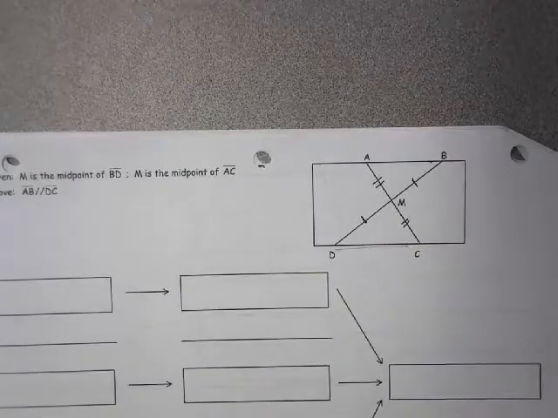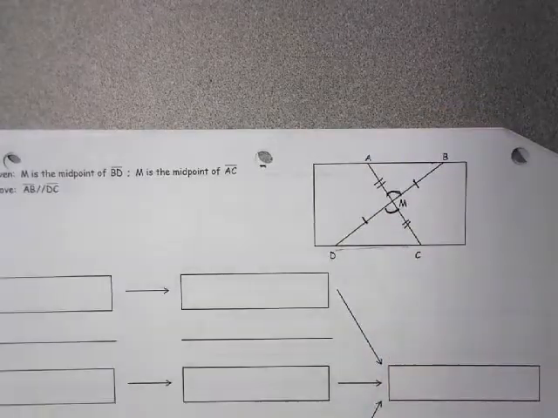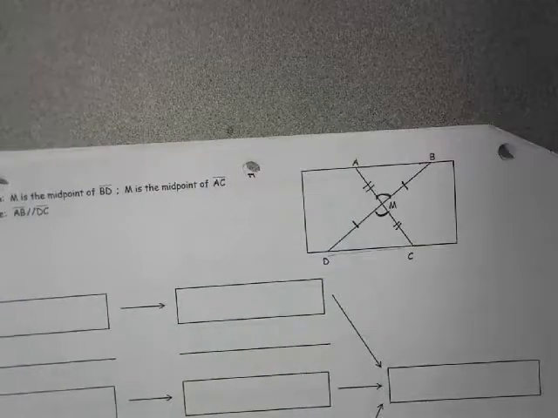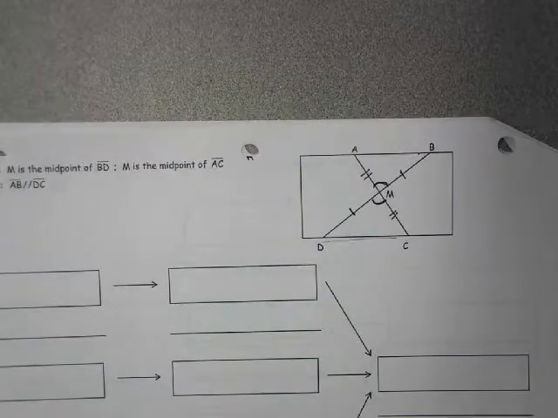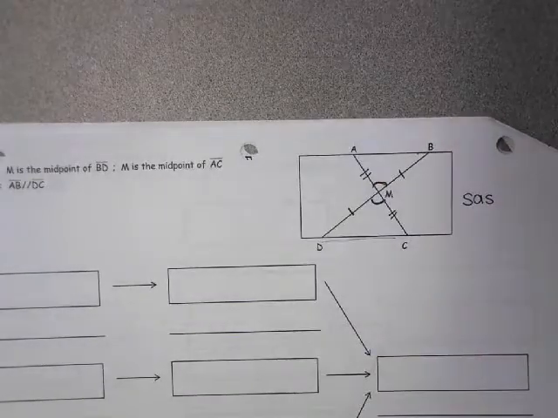Well, that should be pretty easy. And then we can, by vertical angles, say that those angles are congruent. So then what are we going to use? Side, angle, side. Okay? So let's start with our givens.